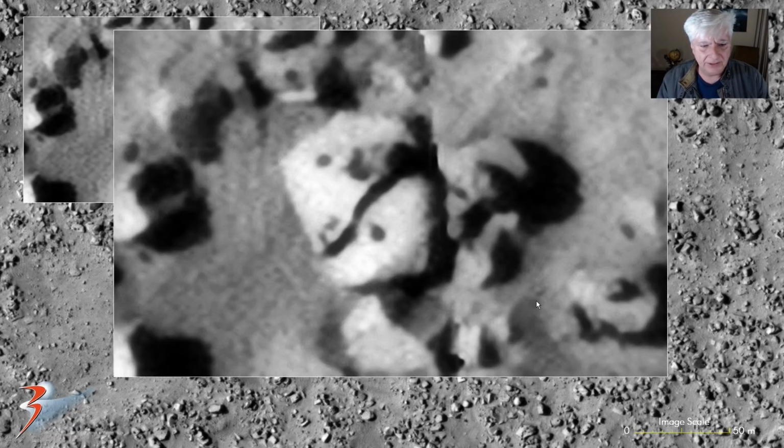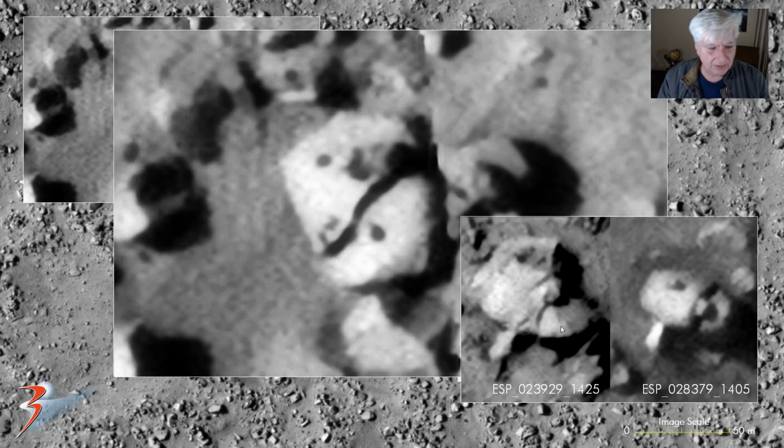This reminds me of 2 other similar anomalies I've found. These are the high-rise photograph references, and I've covered those in previous videos. So could this be a similar type of object in a different state of disrepair or damage?